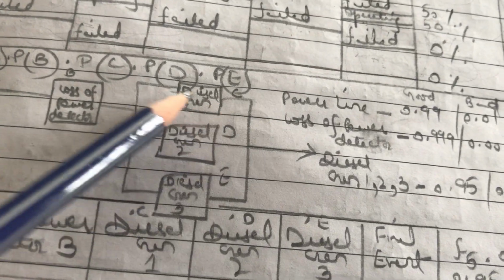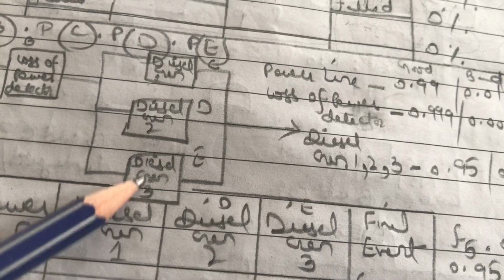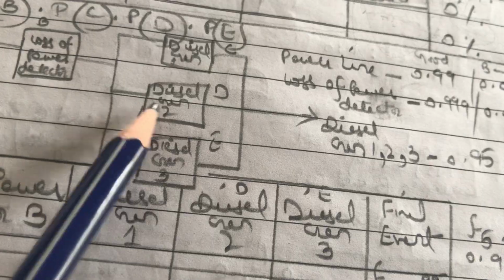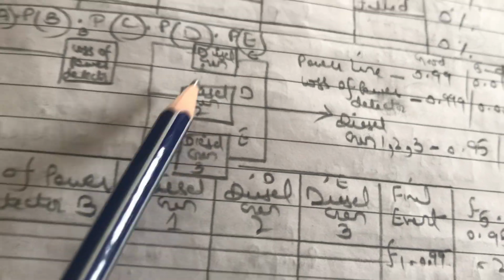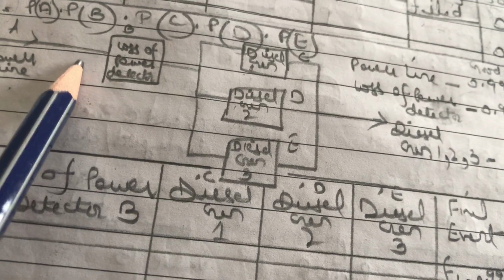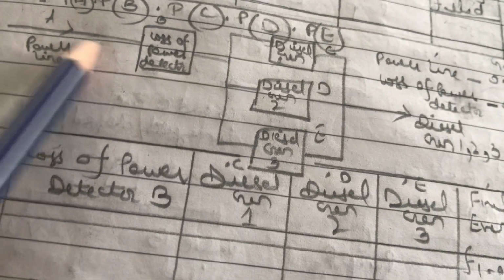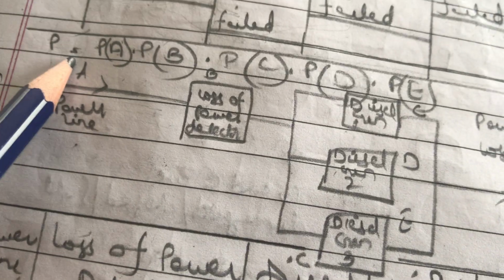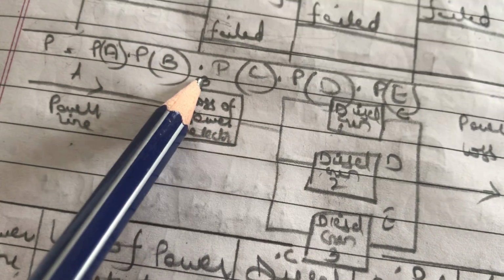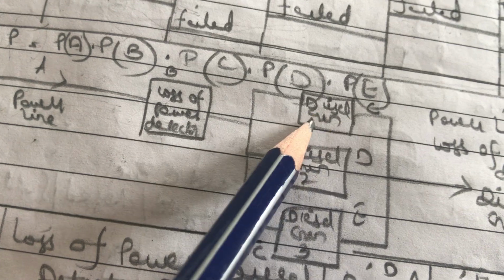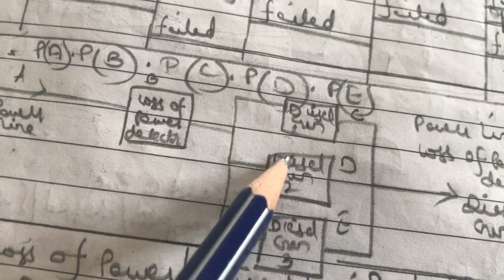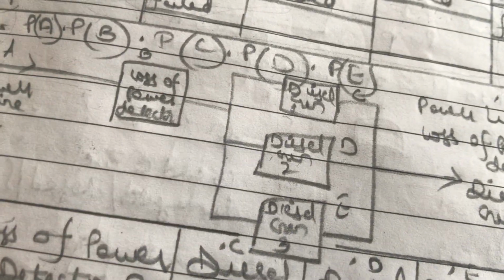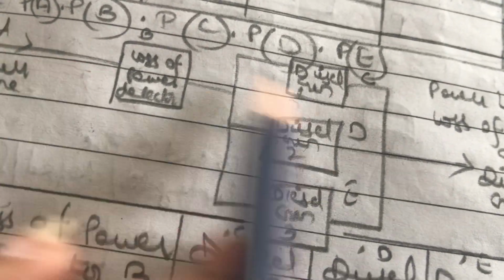Okay, so now we have diesel generators. Three diesel generators are present, which are connected to a loss of power detector, which is connected to the power line. So here we have the power line as A, loss of power detector as B, diesel generator 1 is C, diesel generator 2 is D, diesel generator 3 is E. So five things are present.